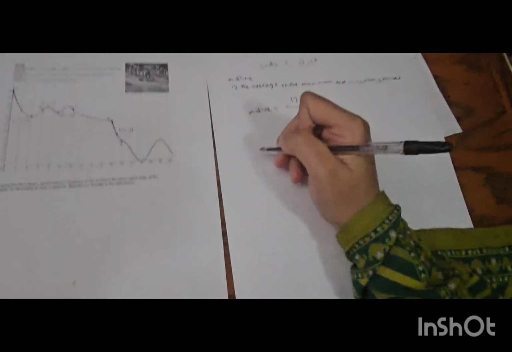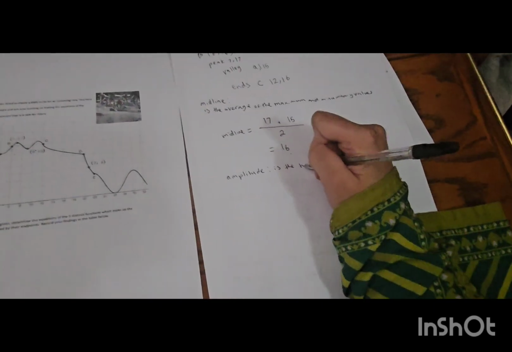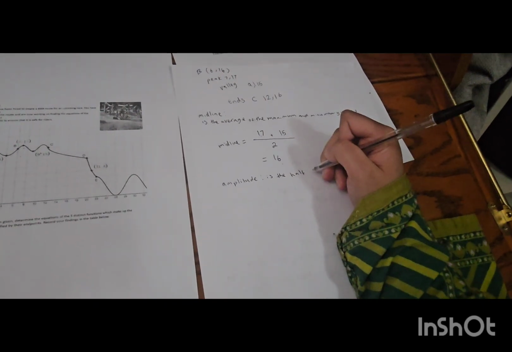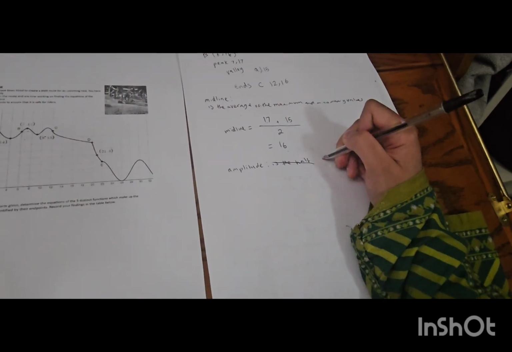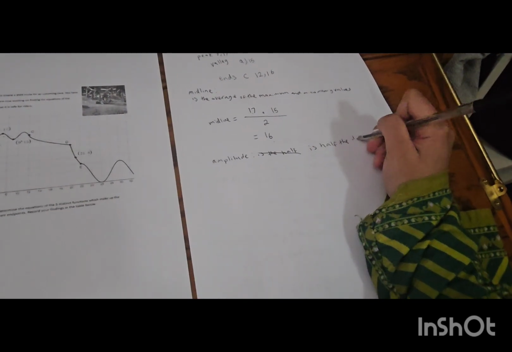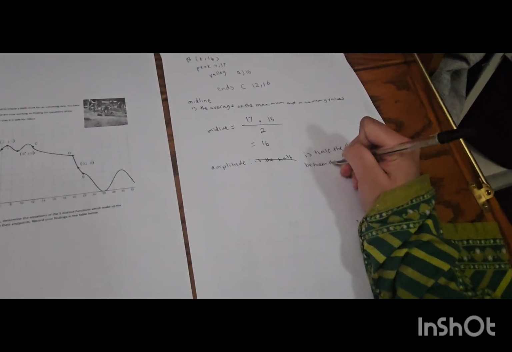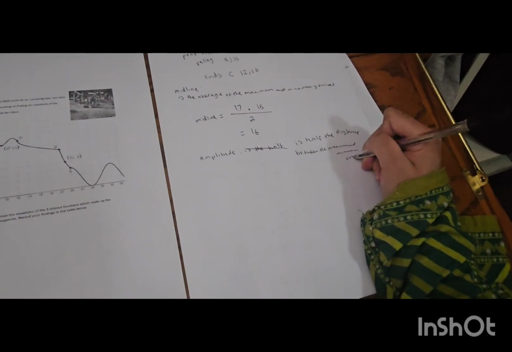Okay, so now I'm going to find the amplitude, and I'm also going to write down what it means. The amplitude is a half distance. So actually I wrote it wrong. The amplitude is half the distance between the maximum and minimum value. Okay, so the maximum and the minimum value.